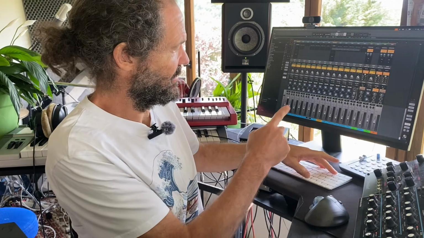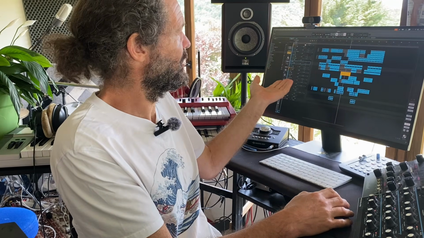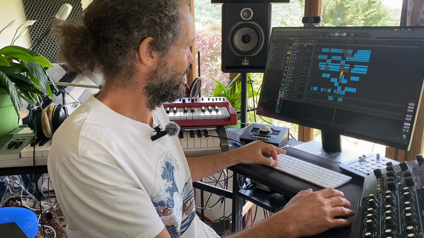There's only really two pages, the mixer view and the arrange window. Very simple. You can just select a whole section like that and then just up here, hit cut, and it's gone. Or duplicate, etc. But it's nice and fast and simple.